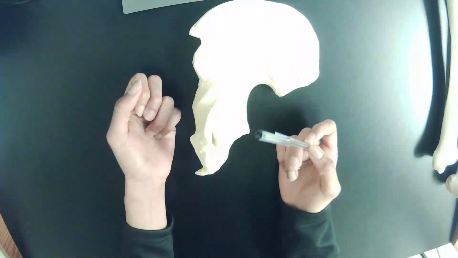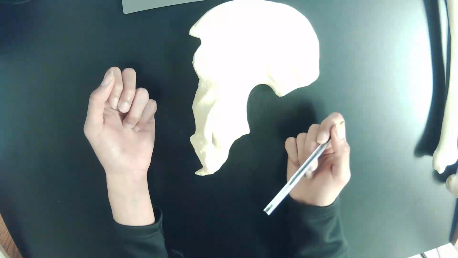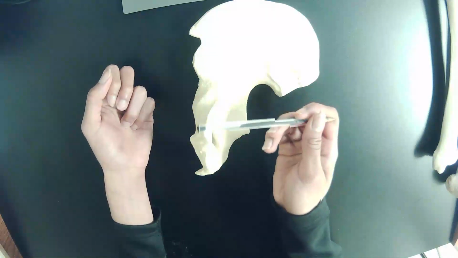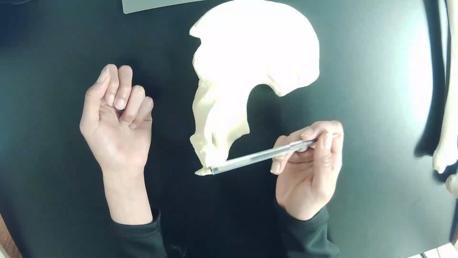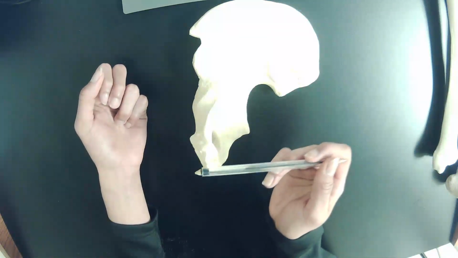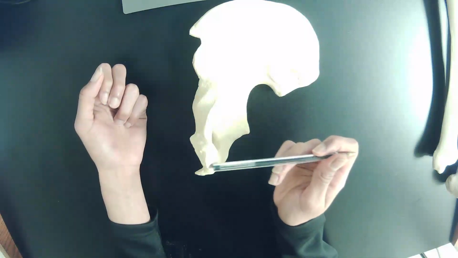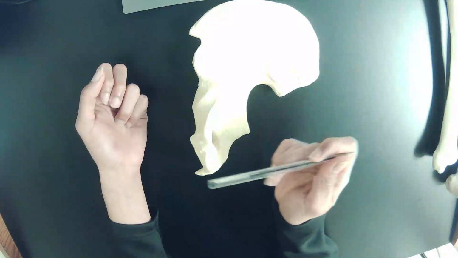So let's talk about the pubis now. Here you see the pubis, which is anterior, correct? The pubis has a superior portion, which is the superior ramus, and then the inferior ramus right here in the bottom. Superior ramus and then inferior ramus. And then right here in this area, we're going to have the symphysis pubis, which is the ring of cartilage that we just talked about.